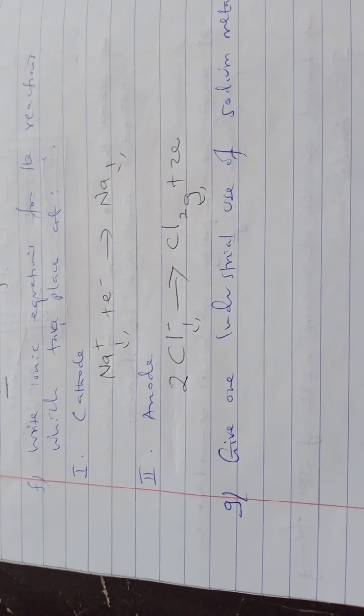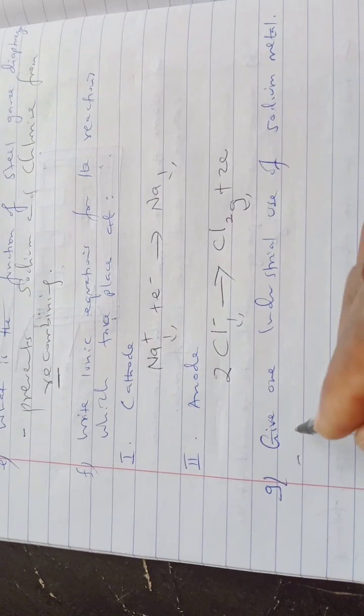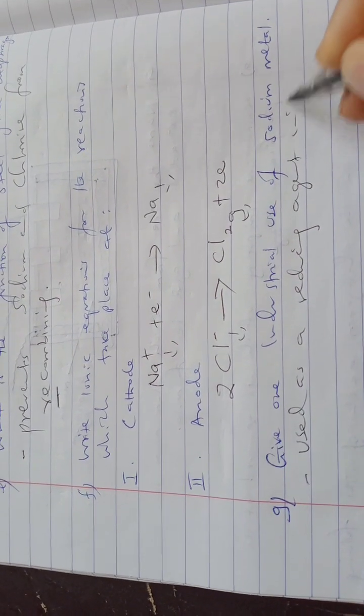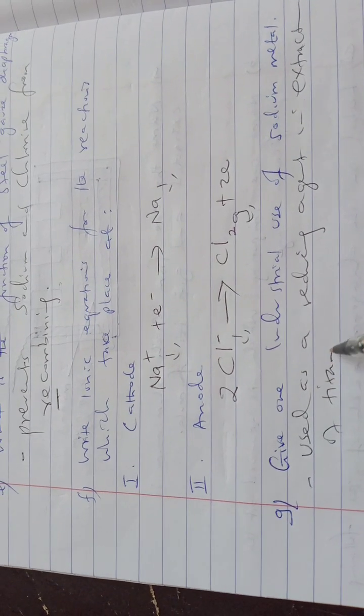And then the last part says you give one industrial use of sodium metal. The first one is that we said this, that sodium is used as what? Used as a reducing agent in extraction of titanium.